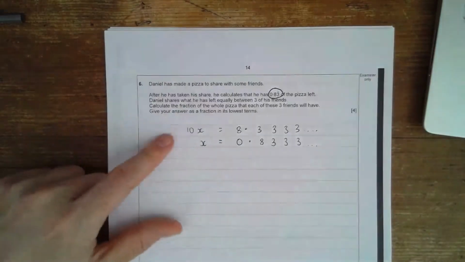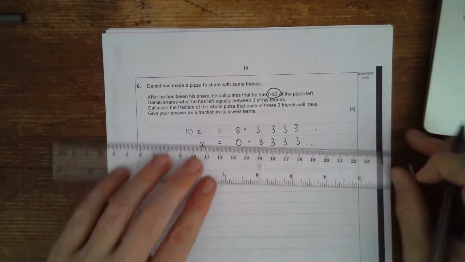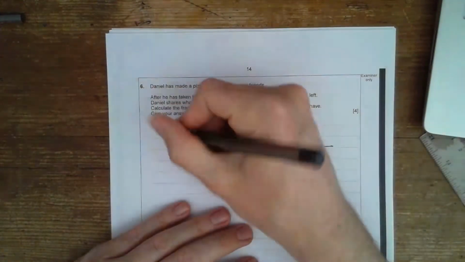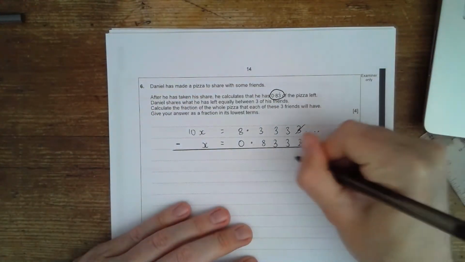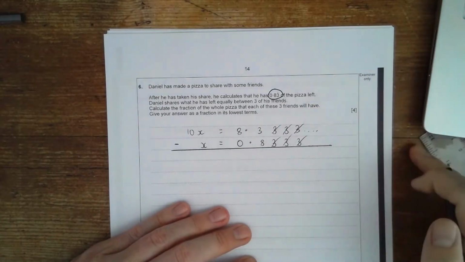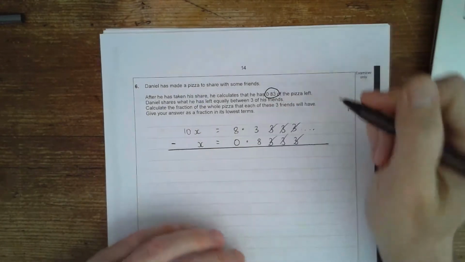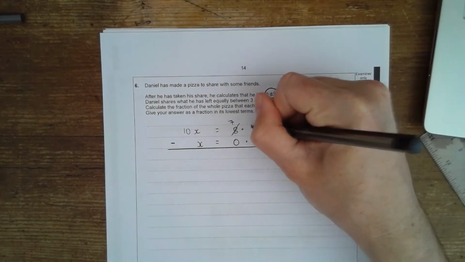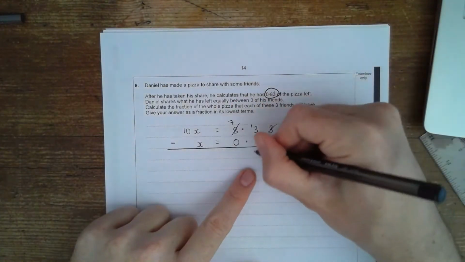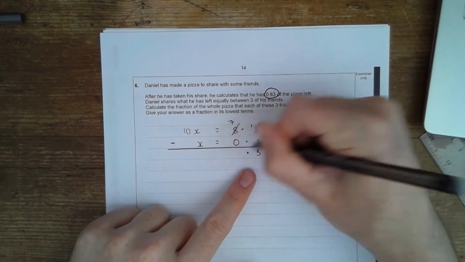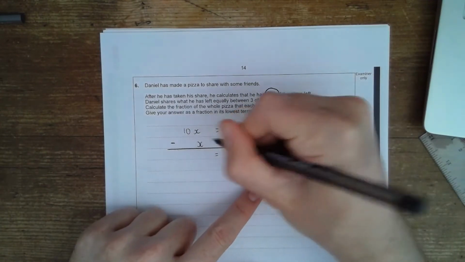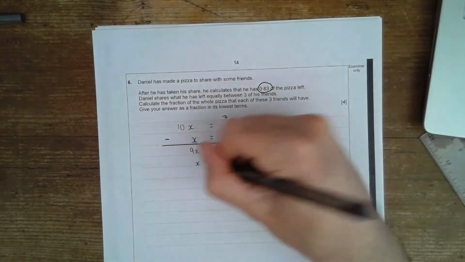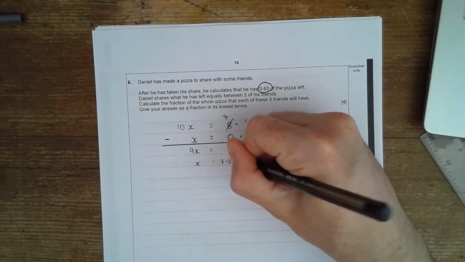Okay then, so now I have 10x is equal to that and x is equal to that. I subtract these two things. So taking away these two, the 3's are all going to cancel. They're all going to cancel all the way down until we get to this bit here, which gives me 3 take away 8, which I can't do. It gives me a negative answer, which I don't want. So I steal 1 from there to get a 5, then a 0.7, and then 10x take away x is 9x. To write that now as a fraction, I'd have 7.5 over 9.